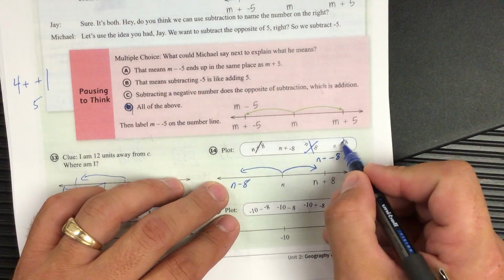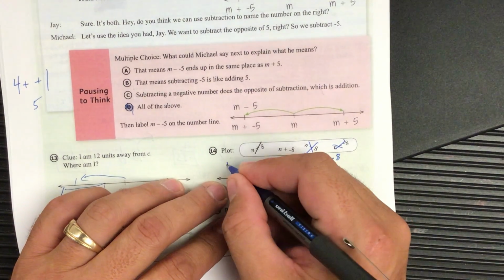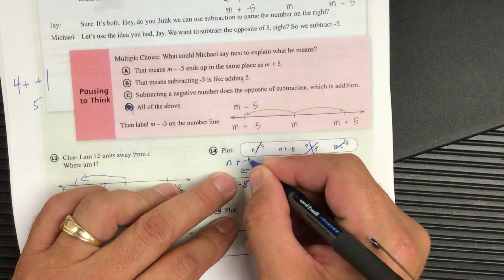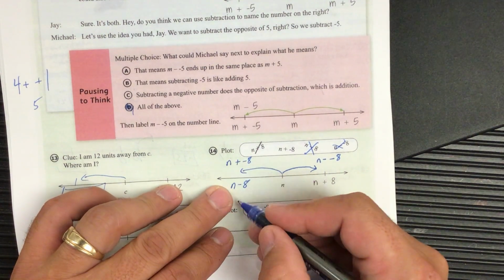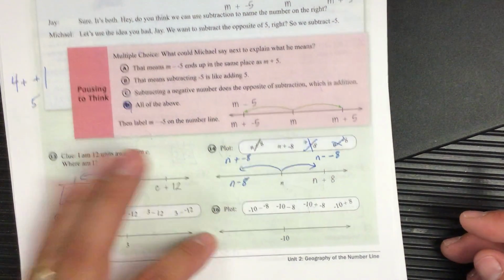And that only leaves one left. That means n plus a negative 8 is the same as n minus 8. Those two are the same thing. They would get plotted at the same spot.